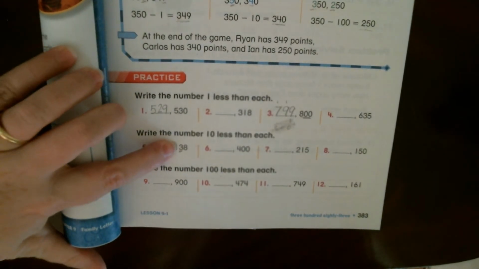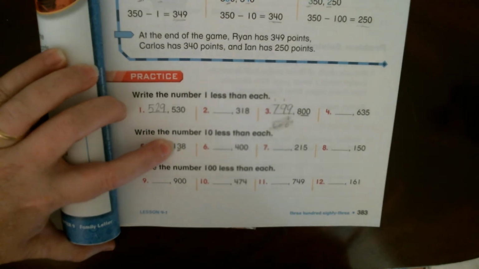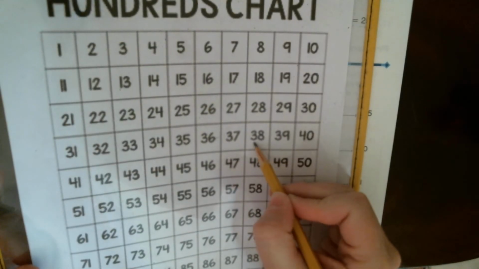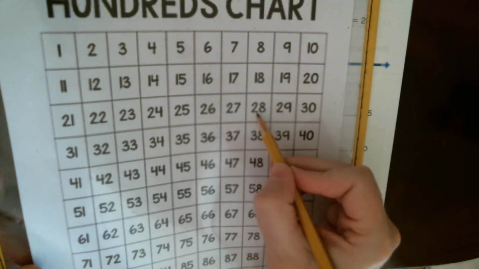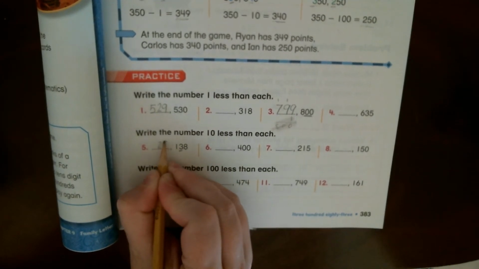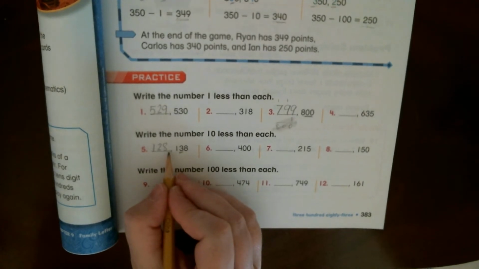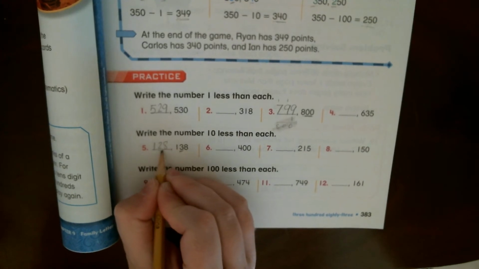138, cover that 100 up if you're not sure. Think about what's 10 less than 38. If I have 3 tens and I take a 10 away, picture 3 tens, you take a 10 away, how much is left? Or I can use my hundreds chart, 38, 10 less, we just go up a row, and that's 28. The ones didn't change on that one, 28, and I didn't do anything to my 100. So it's 128 is 10 less. Look how my tens place changed.